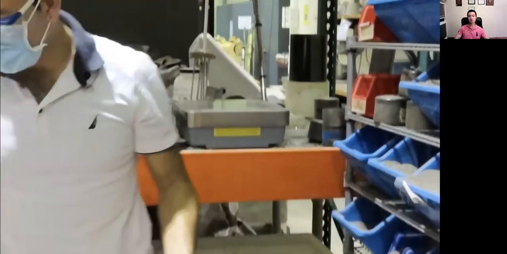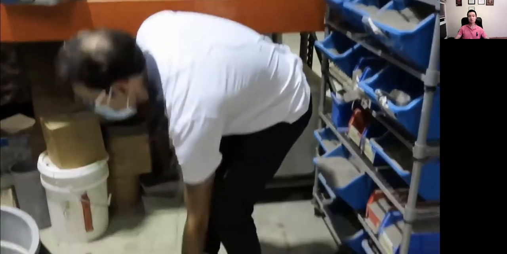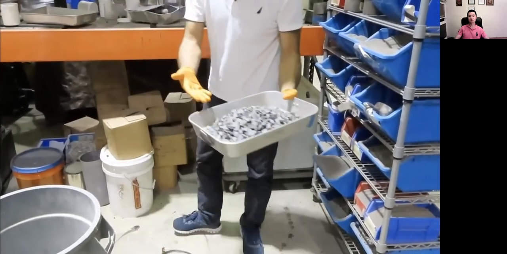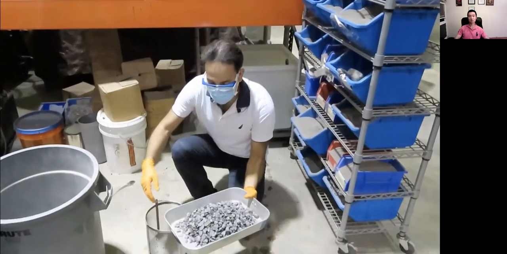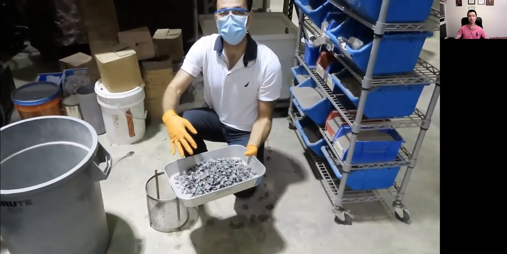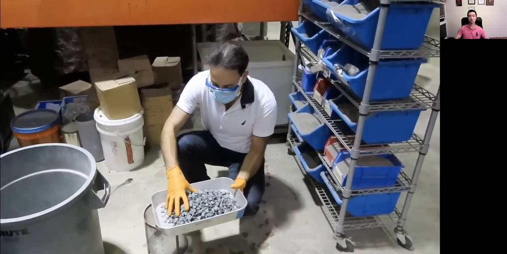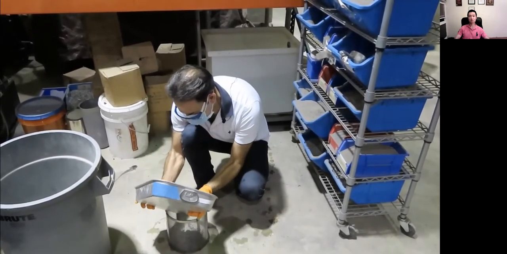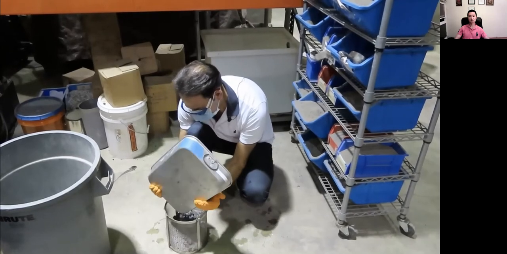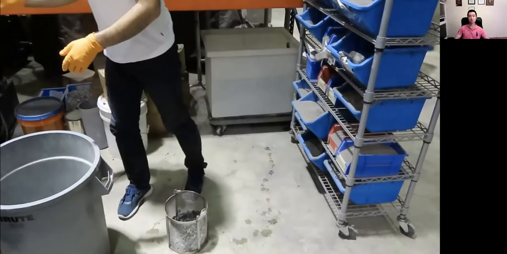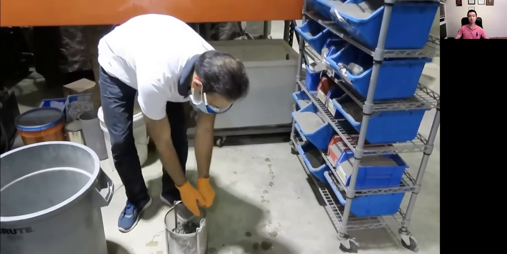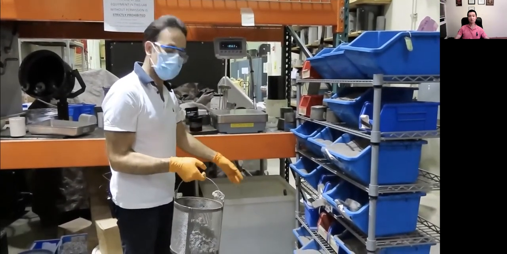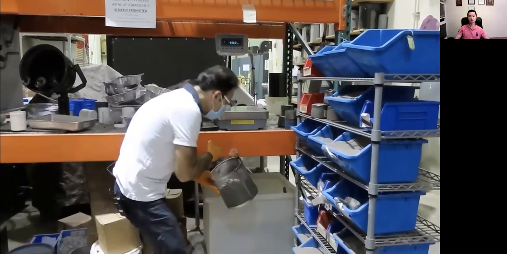I need to dump all the aggregate sample that is in SSD condition into the basket. Just make sure to transfer all the aggregate particles. Don't miss any of them. And then put it on the scale. Make sure that it is totally submerged in the water, I mean the whole sample.